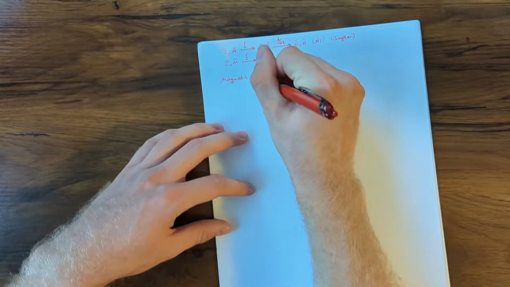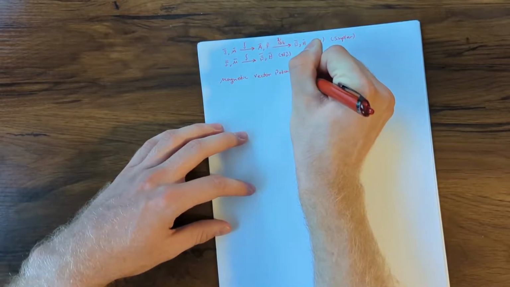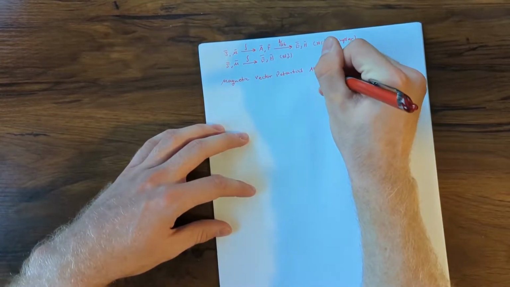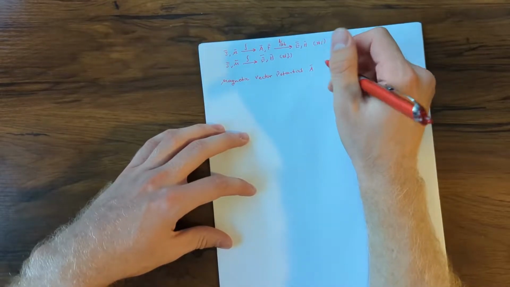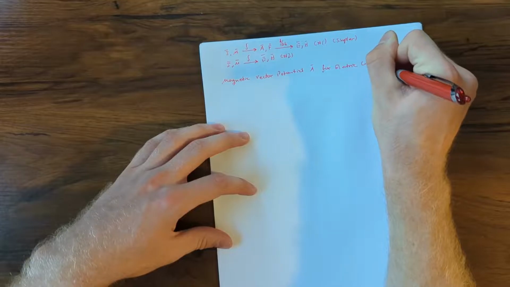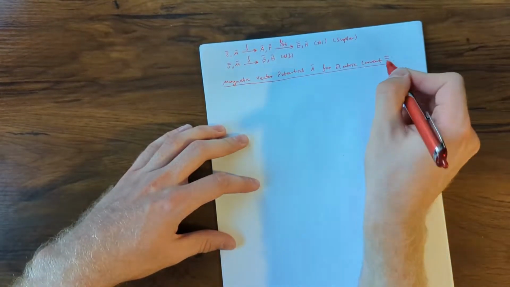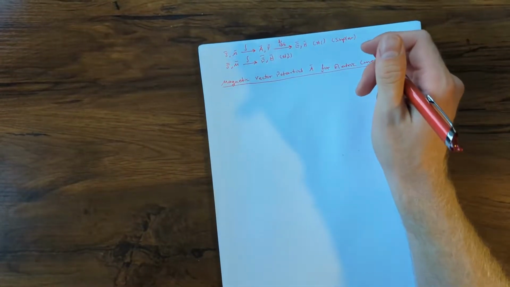we are trying to find the magnetic vector potential, so I will write it on the page here so it is clear, no confusion. Magnetic vector potential A for electric current J. Okay, so what are we going to start with?